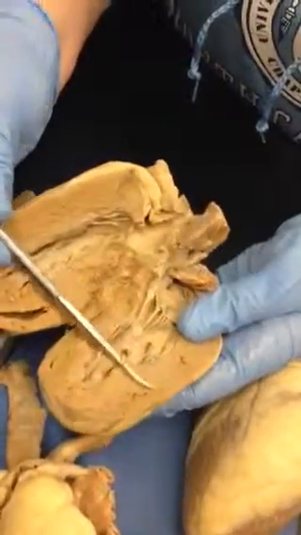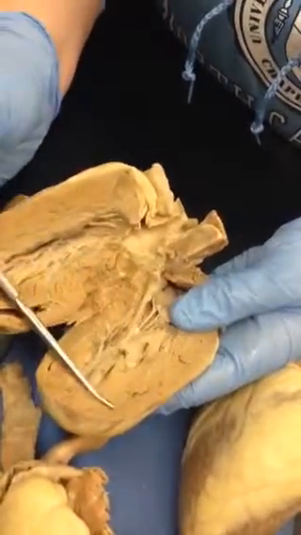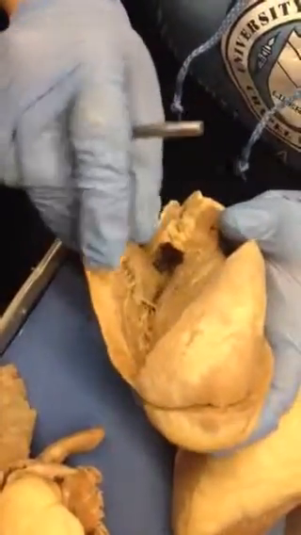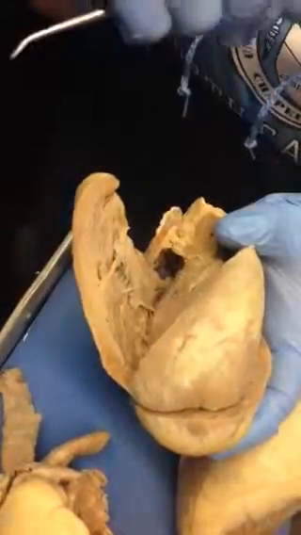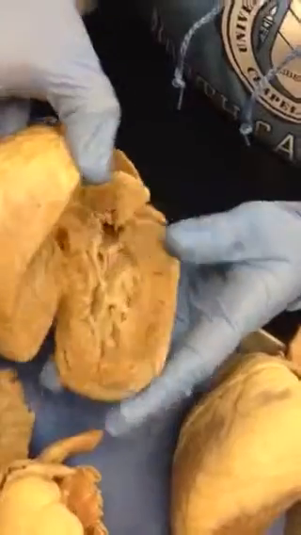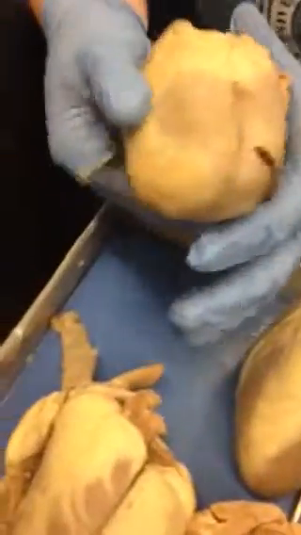This thick muscle tissue that you have is the myocardium. That's right. The left side is a lot thicker than the right side because the right side, like I said before, is only going to the lungs, and this is going to the whole body. That's right. All right, let's see.